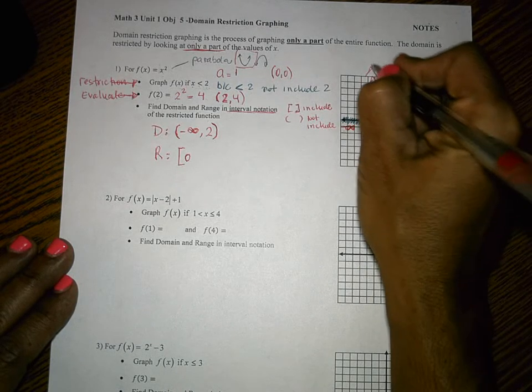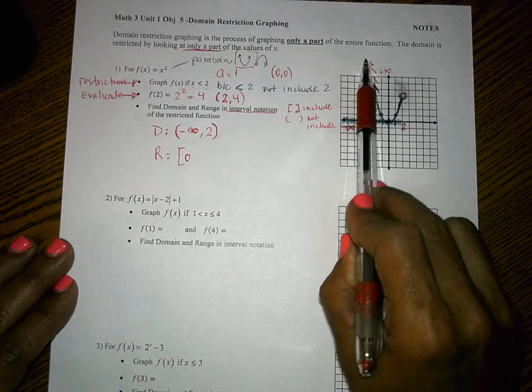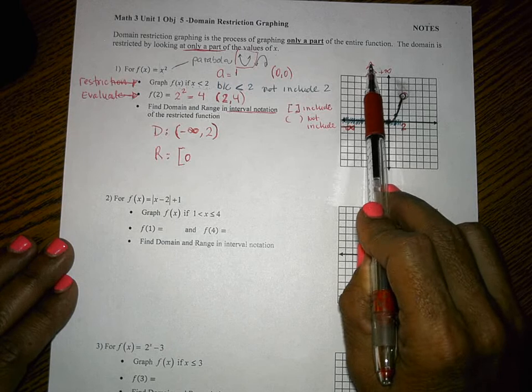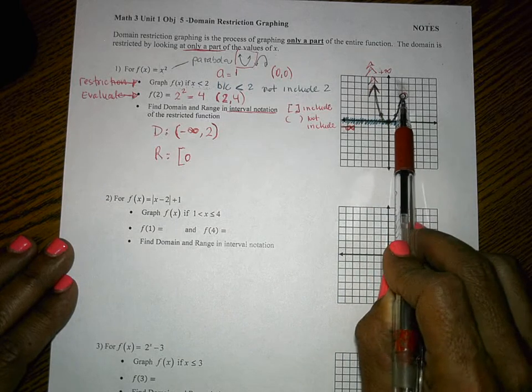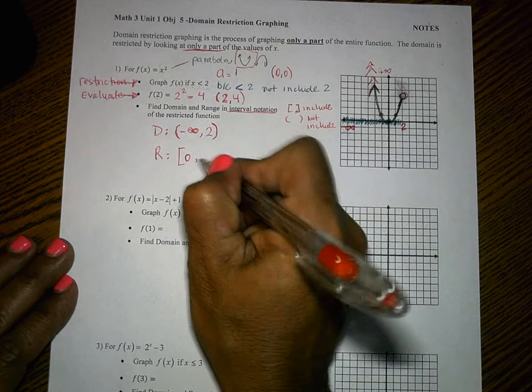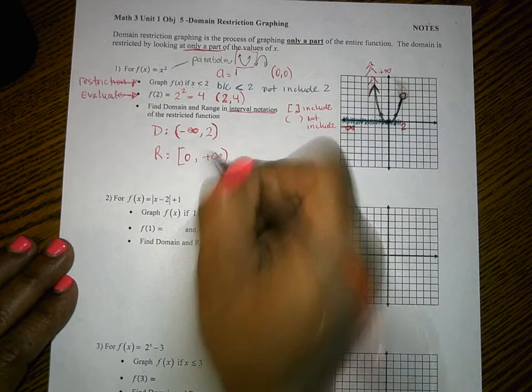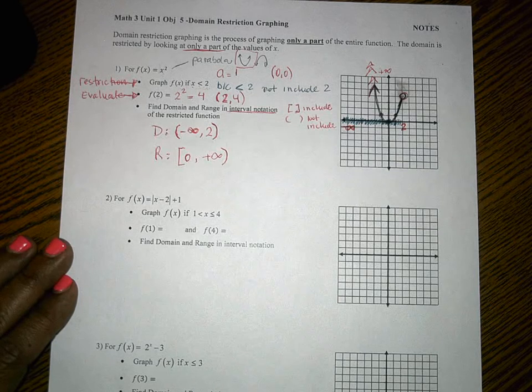So on the left, we're going forever, so that needs to be accounted for. Even though on the right we stopped at 4, on the left we're going up forever. So, comma, positive infinity, and with infinities, we always put parentheses. Okay? Because infinity is not a number, it's just an idea. So there we go. That's how you restrict the domain.